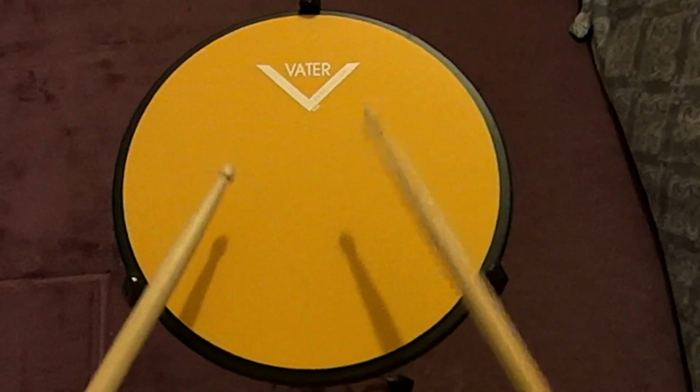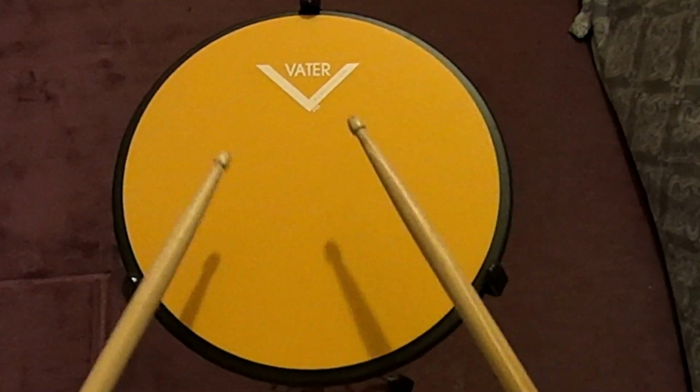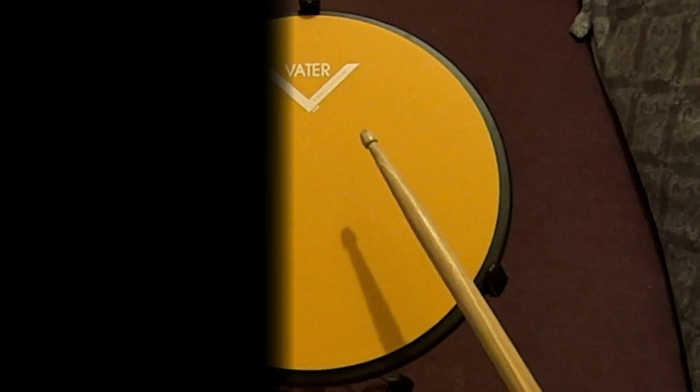Okay, sounding tight. Now we're going to open that up a little bit, and this is how the open flam is going to sound. So you can hear the difference between the two there on the flams. Now what I'm going to do is play a closed flam and then an open flam, a closed flam and then an open flam, just so you can hear the difference between the two.